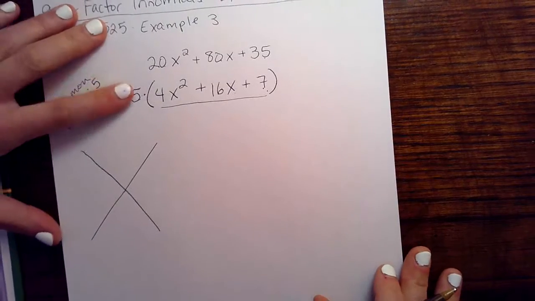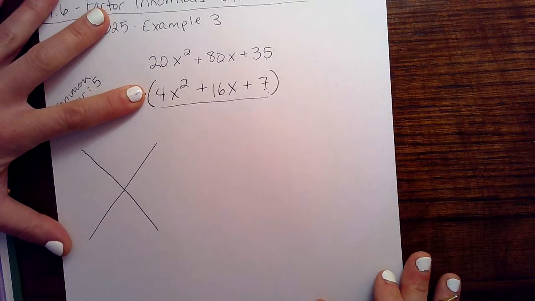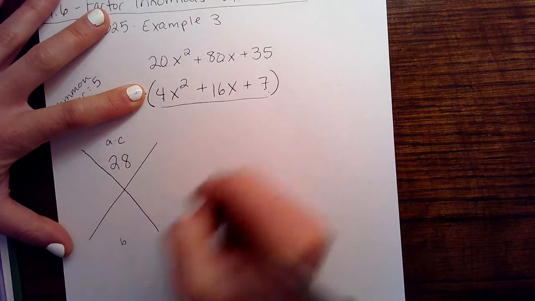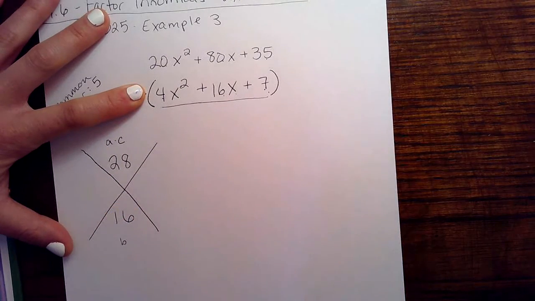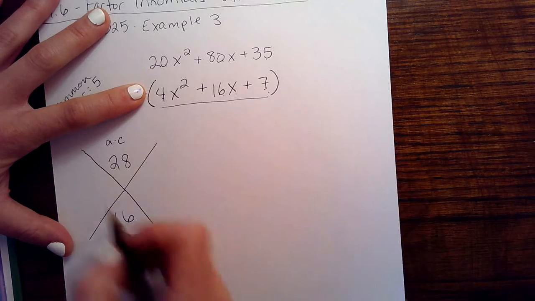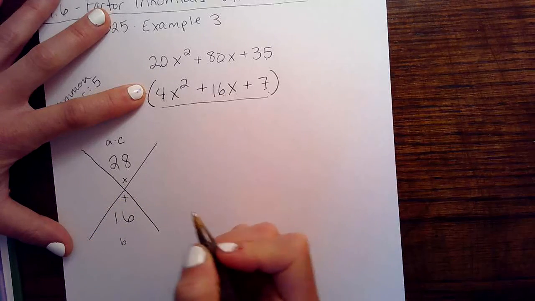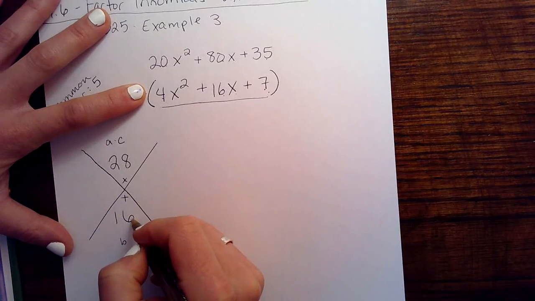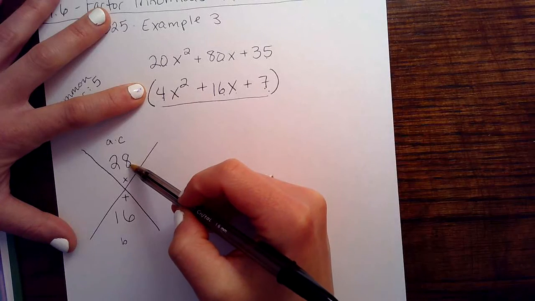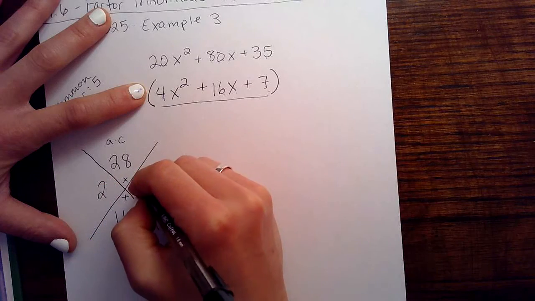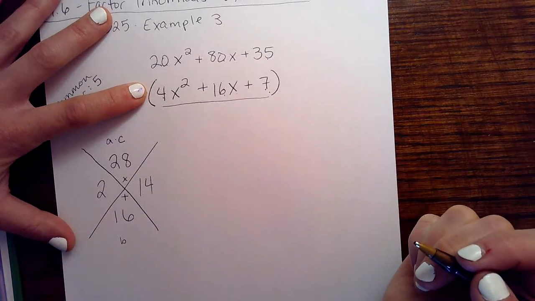So for the trinomial, 4x squared plus 16x plus 7, a times c, which goes in the top of the diamond, is 4 times 7, or 28. And in the bottom, b is this middle number, 16. These are all positive. I'm looking for two numbers whose product, who multiply to give me 28, and whose sum, or they add to give me 16. So 1 and 28, that's not going to do it. 2 and 14. 2 plus 14 is, in fact, 16. So I have my pair.